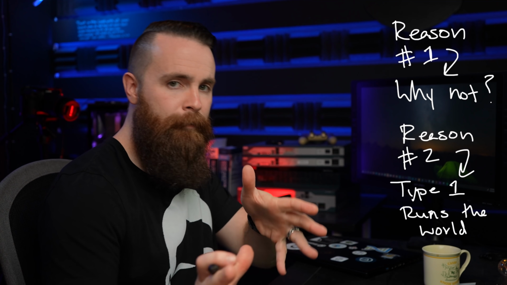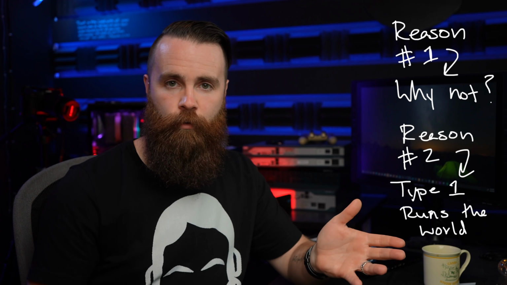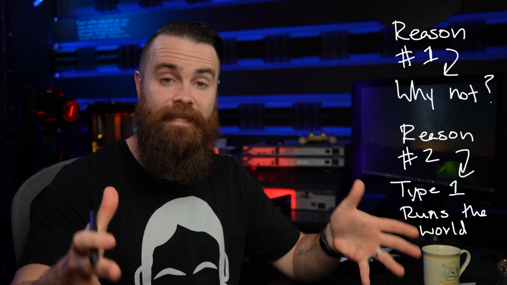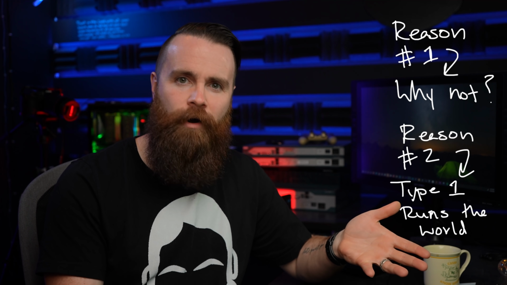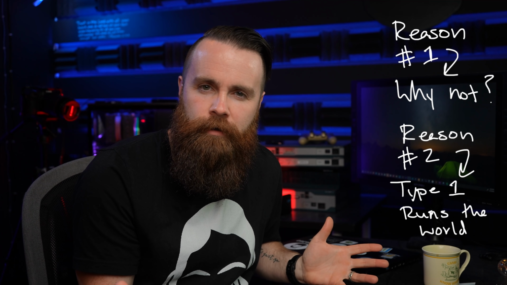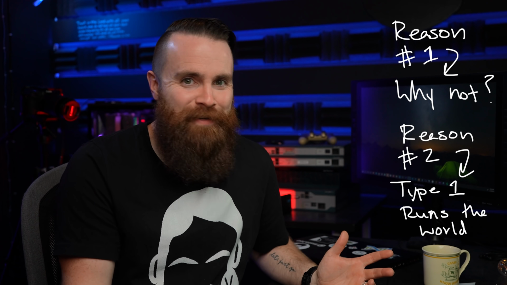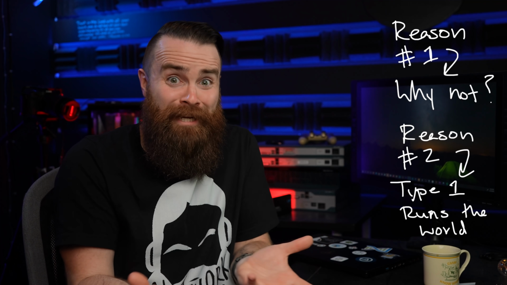It's power. Reason number two, Type 1 hypervisors, they run the world. What I mean by that is that when you go into the corporate world, a business that actually has legit IT infrastructure running stuff, you're not gonna find Type 2 running things. Type 1 is what is used. But why does that matter?